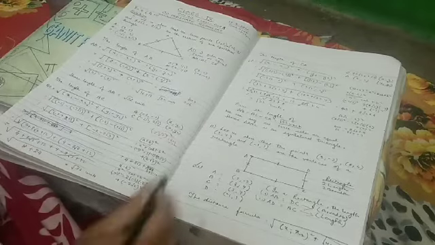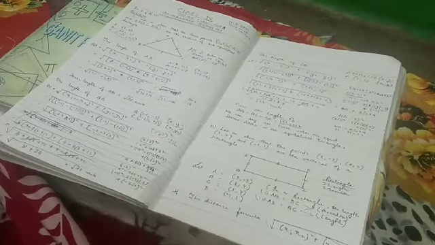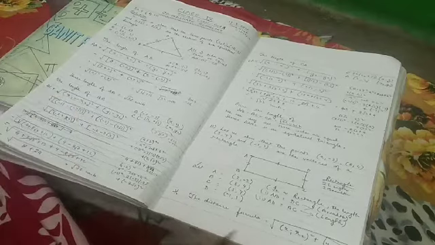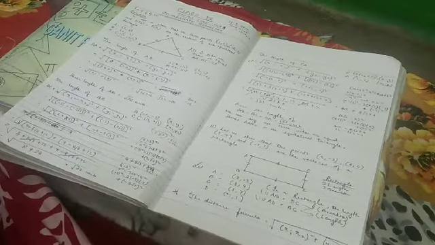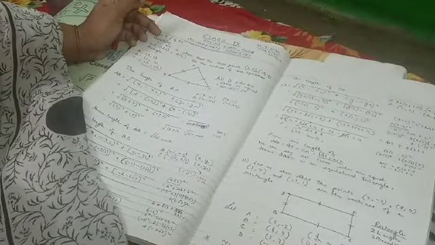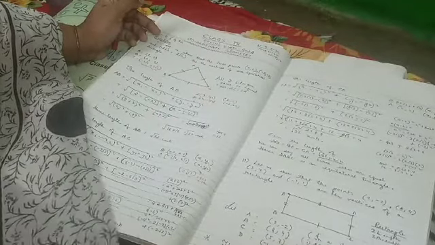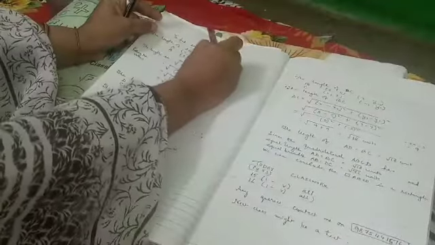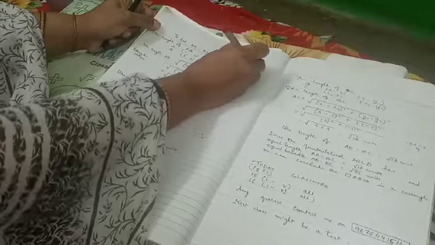Now what formula will we apply? No other but the distance formula. What is the distance formula? Root over x1 minus x2 whole square plus y1 minus y2 whole square. Alright. Now coming directly to the sums. First and foremost we have to find out the length between AB and DC. The length between AB and DC reflects the breadth.